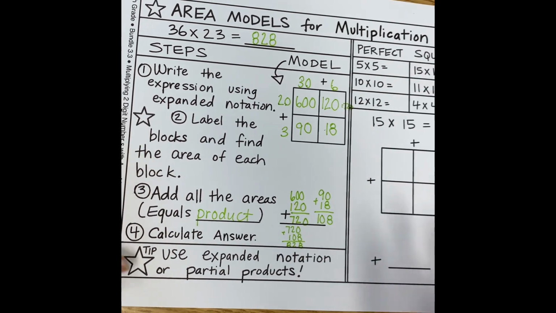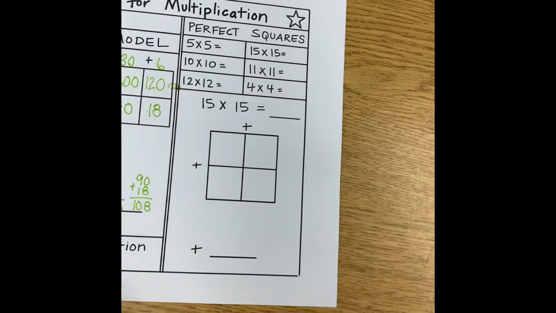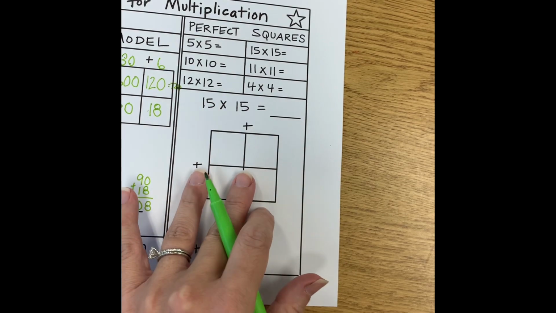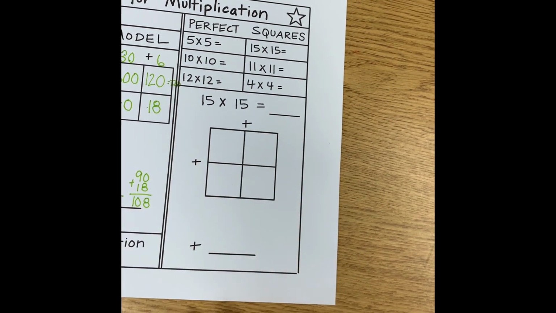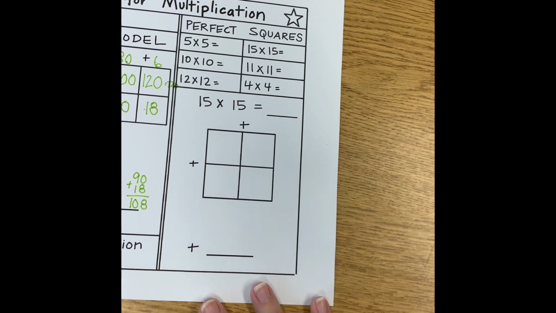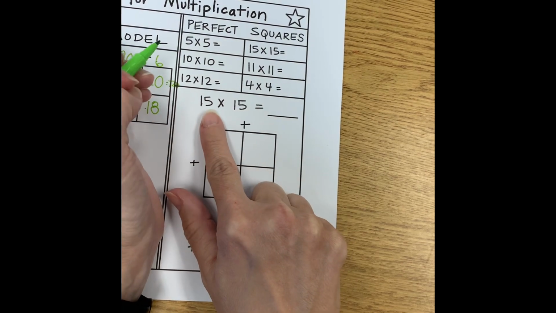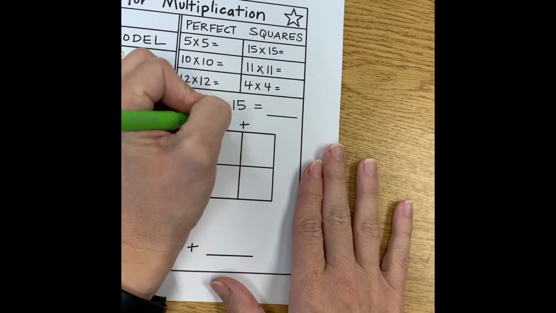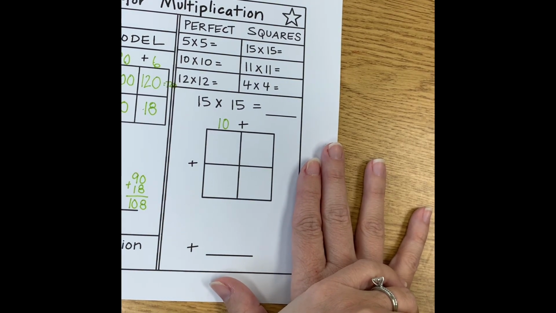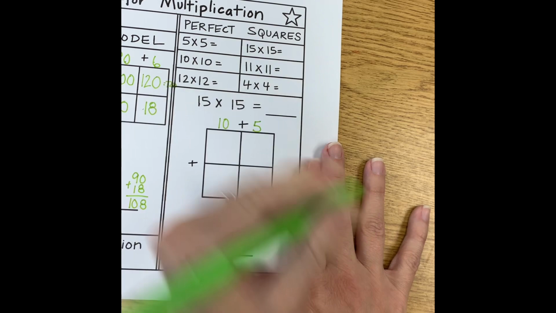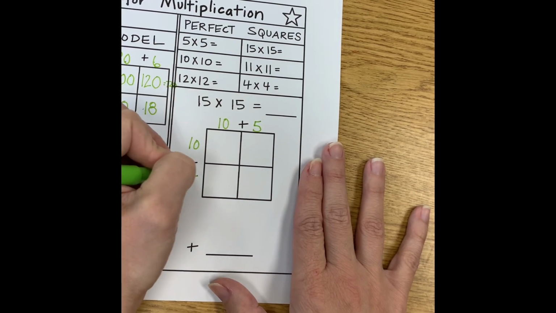All right, let's move on to this other side. This other side is talking about perfect squares. So let's actually skip down here so that you can see what we mean by a perfect square. Perfect squares are when you are multiplying two of the same factors, like the example here, 15 times 15, the two same factors. So in this area model, we are going to do 15 times 15. I'm going to break apart 15 into expanded form, 10 plus 5, and here as well, 10 plus 5.